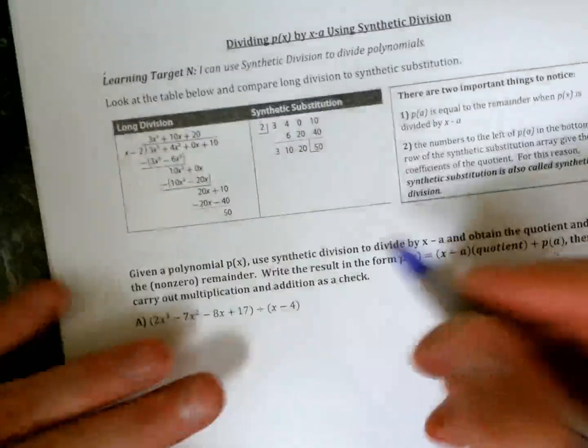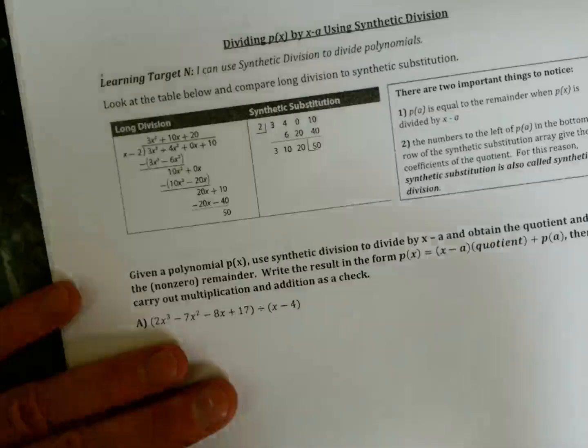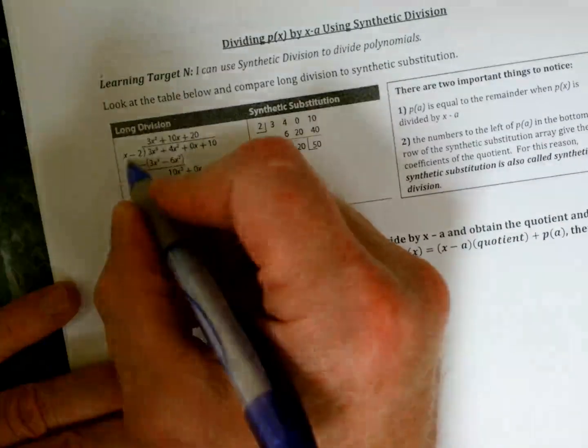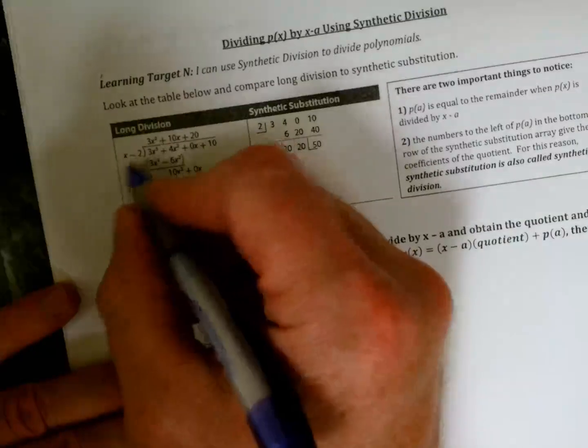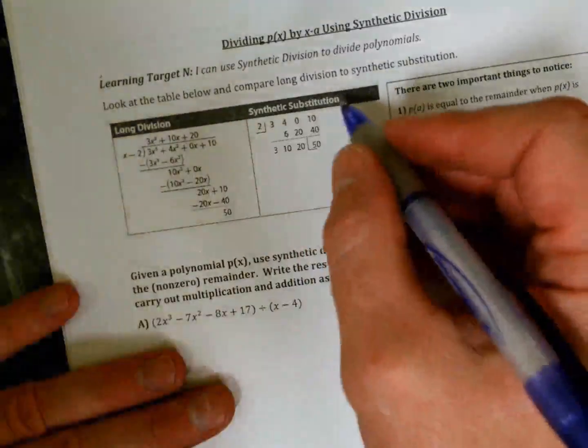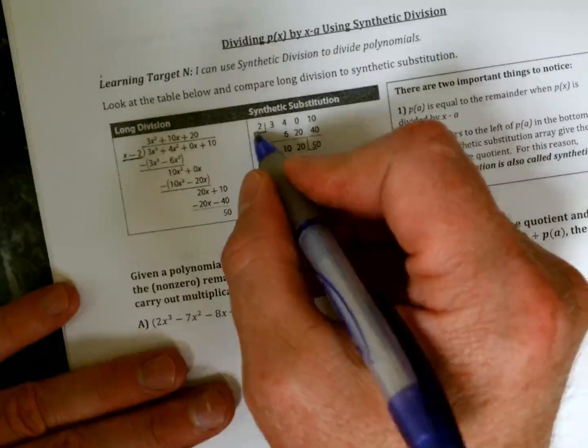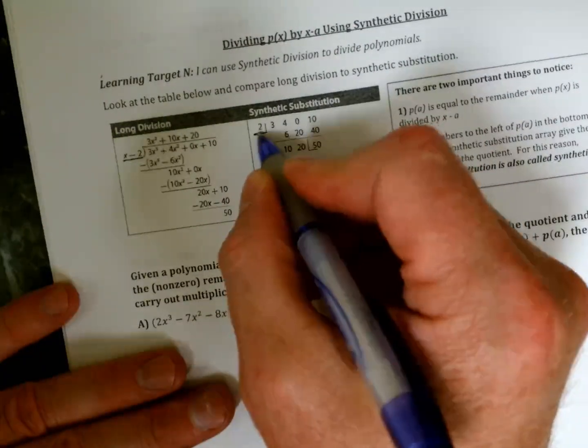So up here we're going to compare long division and synthetic substitution. This is our new thing. So we've just shown long division where we're dividing by a binomial up here. Well, in synthetic substitution, instead of using the factor, you use the zero or the root here, right, of 2.